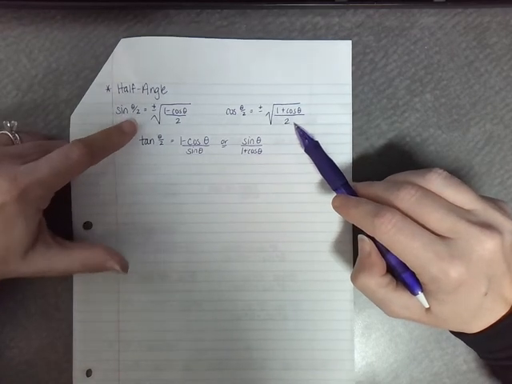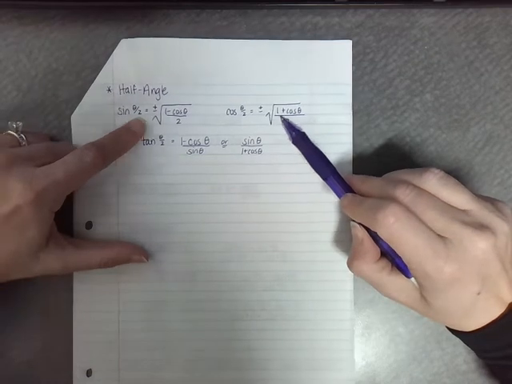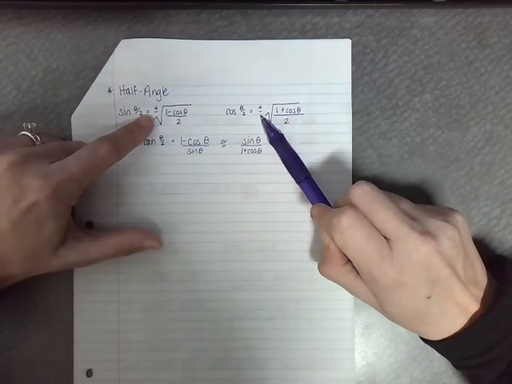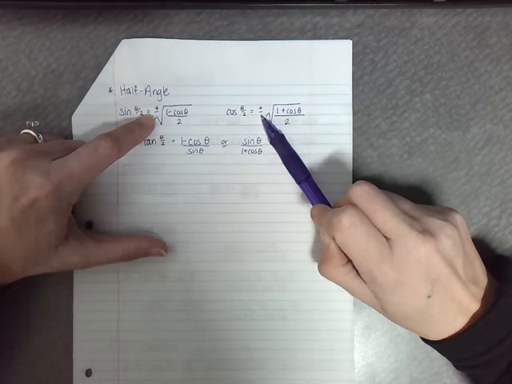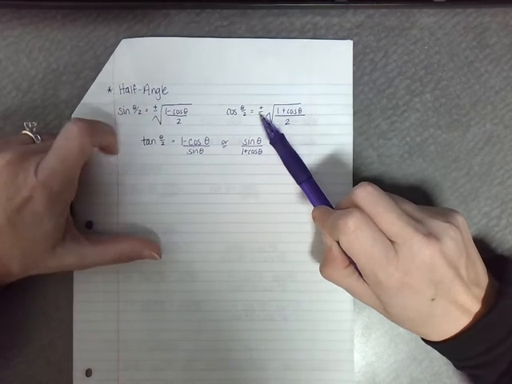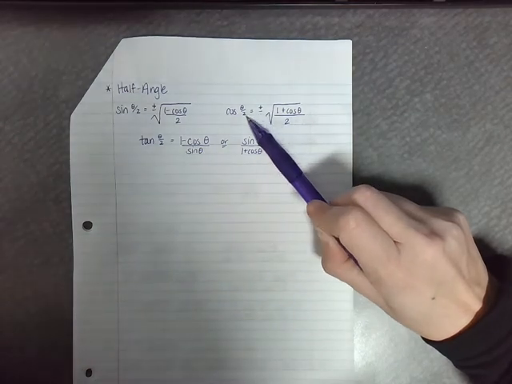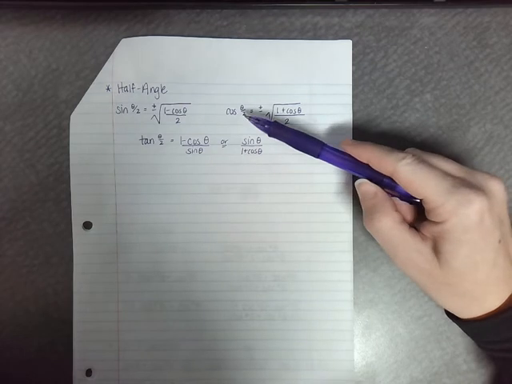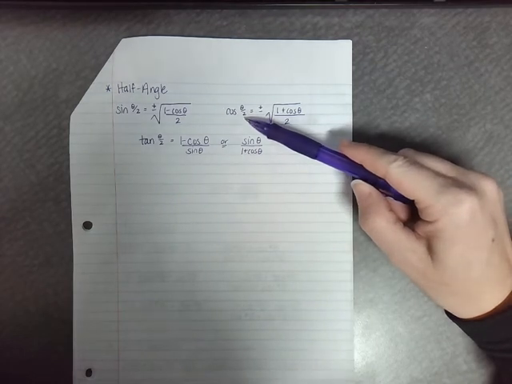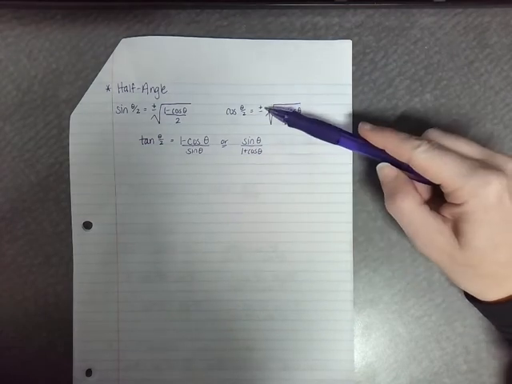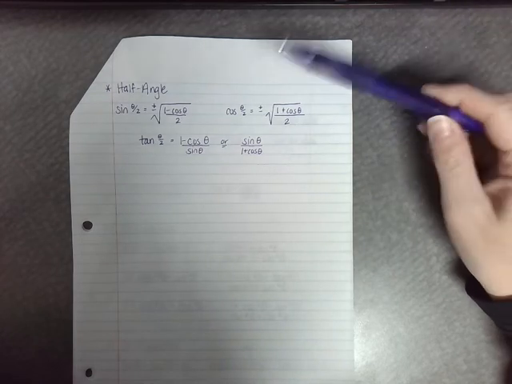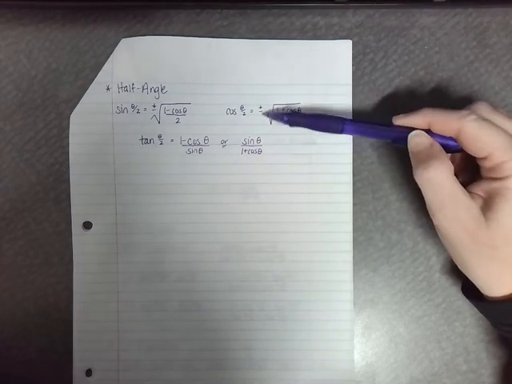So these two formulas are very similar. One has a minus and one has a plus here, so be careful with that. The other thing, the plus minus in front is either going to be a plus or a minus. It's not going to be both, and it depends on the quadrant of the angle you're finding. Like for example, if I was finding the cosine of 10 degrees, 10 is in quadrant 1, and the cosine's always positive in quadrant 1, so I would go with the positive there. So it all depends on what quadrant you're dealing with as to whether you use the positive or the negative.